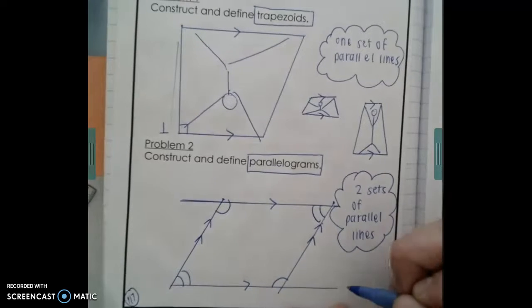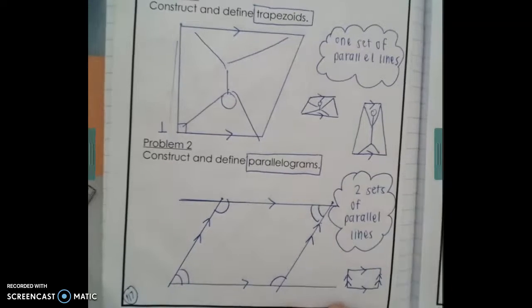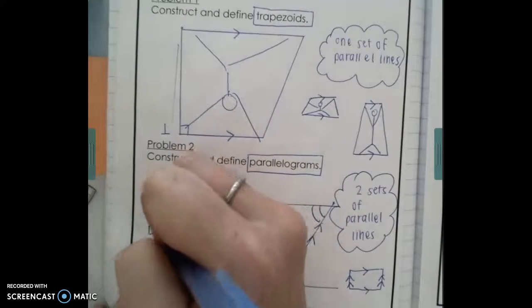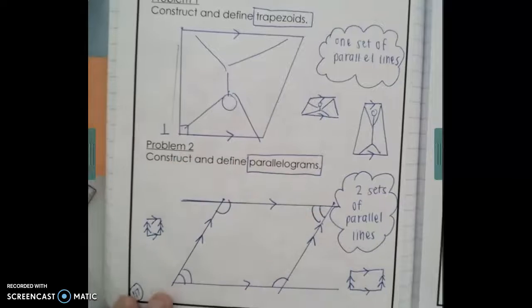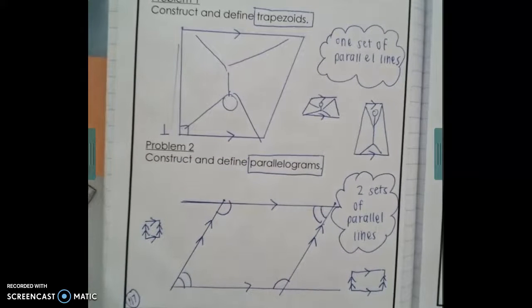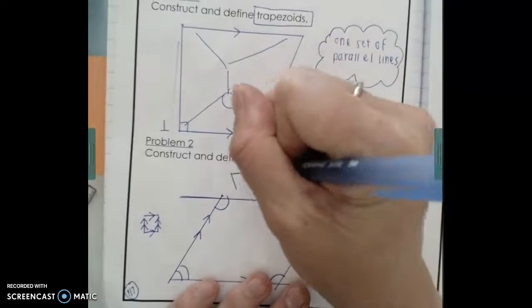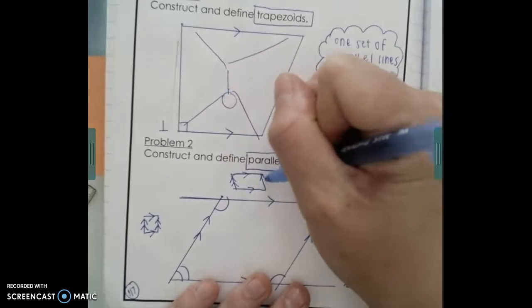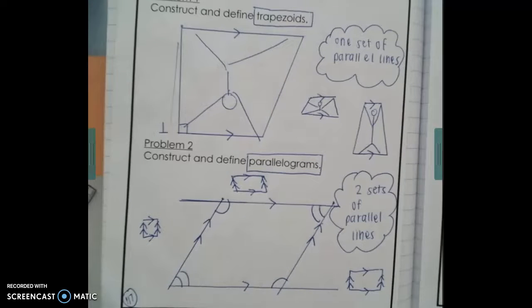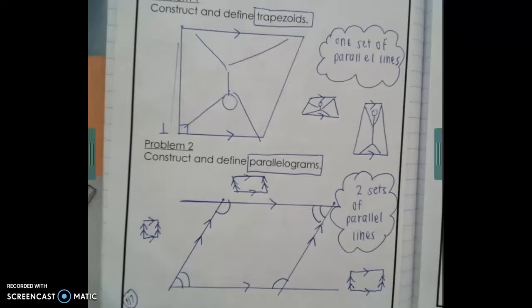Another parallelogram could just be a regular rectangle. That has two sets of parallel lines. And the opposite angles are the same. I could have a square. That could be a parallelogram, two sets of parallel lines. So lots of different ones we can do for this. Could do another diagonal one going this way. As long as they just never cross, then we have parallel lines. Okay? So trapezoid is one, parallelogram is two.